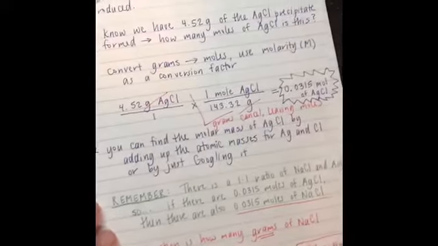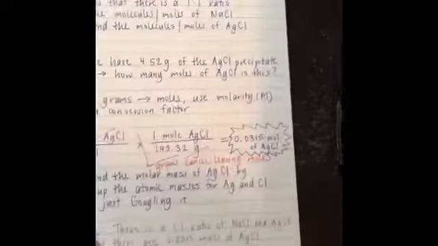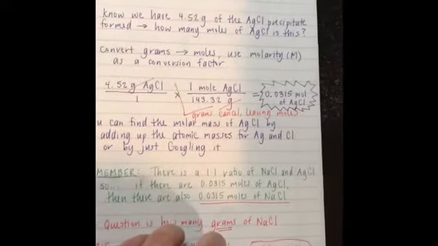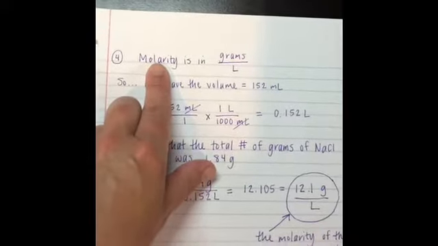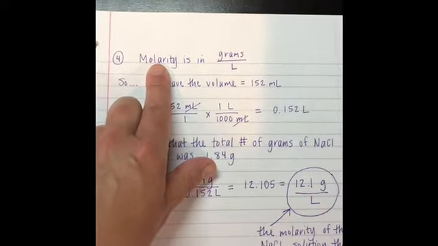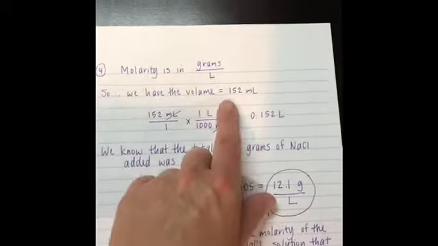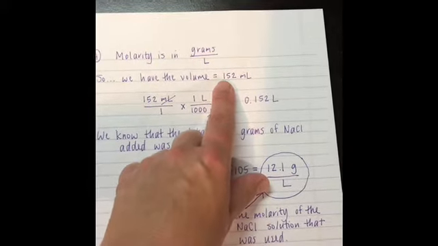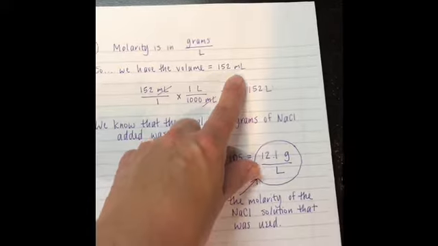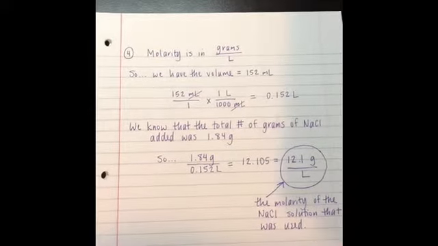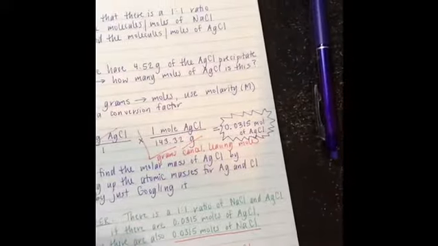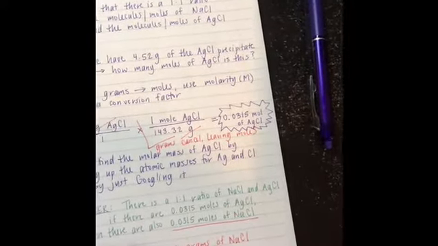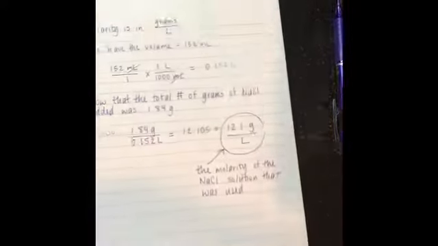0. What was it? 0.0315 moles of sodium chloride and 1.84 grams. So I came over here. We know that we want molarity of the sodium chloride solution that was used. So we know that out of that metaphorical stock bottle, the problem says that we took out 152 mils, and we know from question 3 that we had actually, and I have it on that page too, 1.84 grams of sodium chloride in the original solution with all the chemicals.